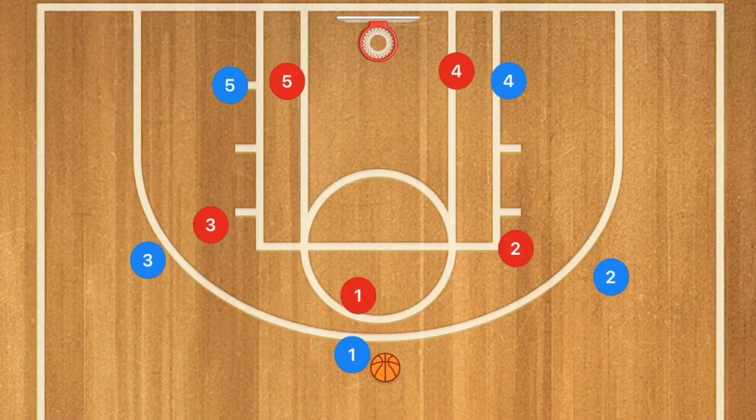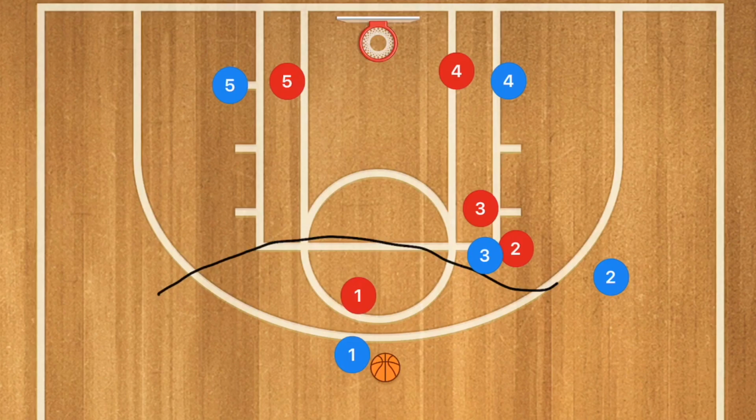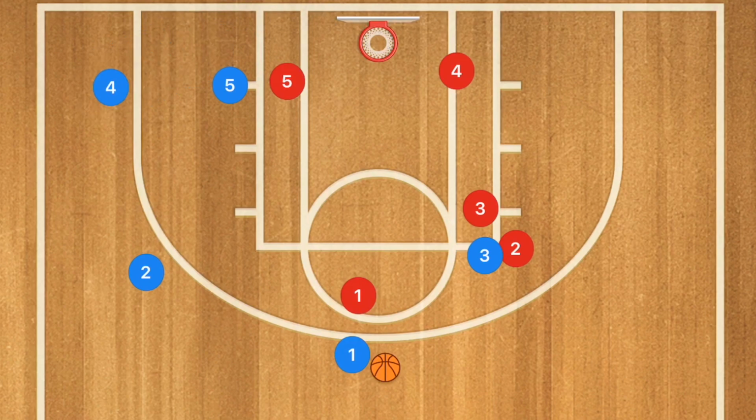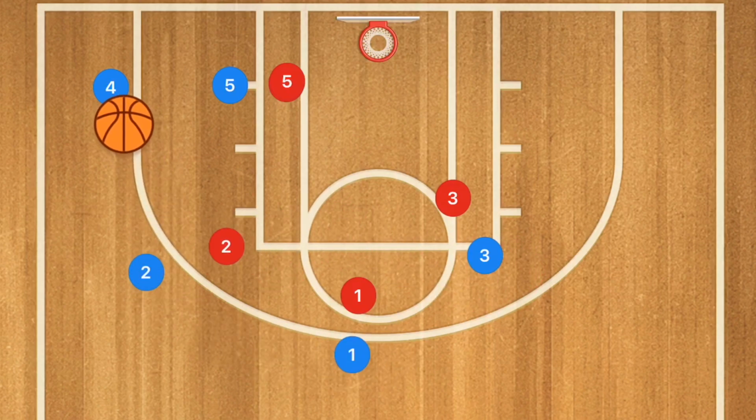Now in this next play, we're going to have player 3 cutting across and setting a screen for player 2. Player 2 is then going to cut across the key, and he's going to be popping out towards the free throw line extended. Now he could be open for the 3-point shot. That is an option. And we're also going to have player 4 popping out using player 5 as a screen. So if player 2 receives the ball and isn't open to shoot, he could have player 4 open to shoot as well. So that's a possibility there.